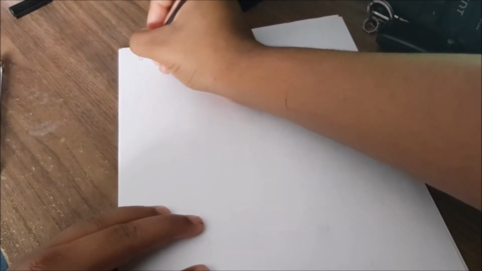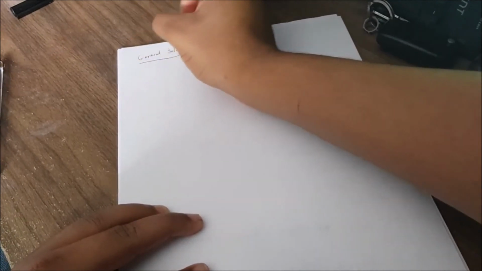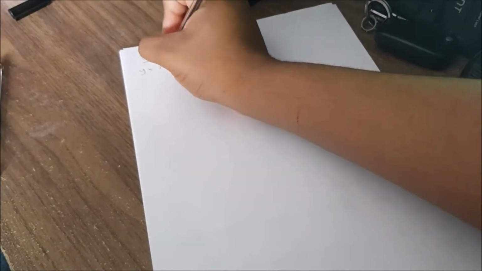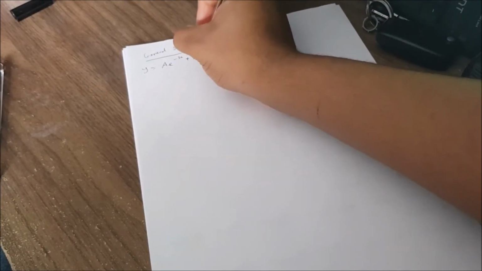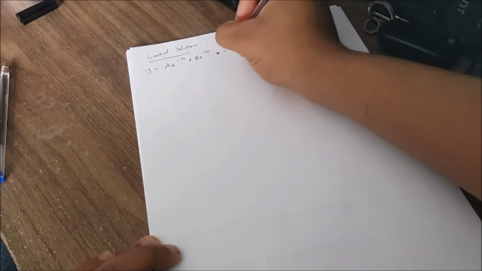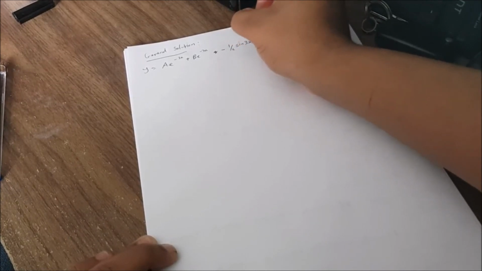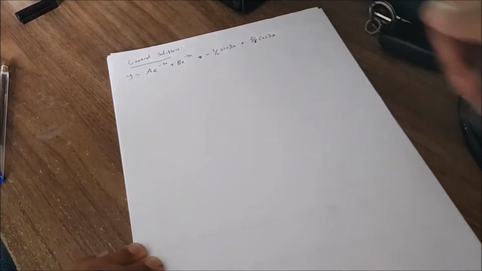Therefore, our general solution for the fifth case is y equals a e to the minus 3x plus b e to the minus 2x plus minus a sixth sine 3x plus 5 over 6 cos 3x.